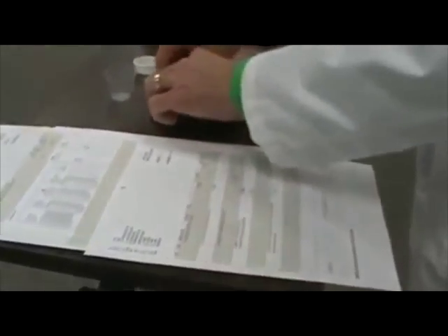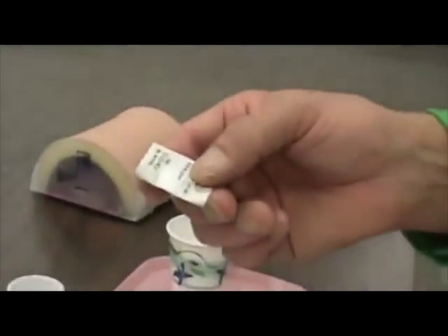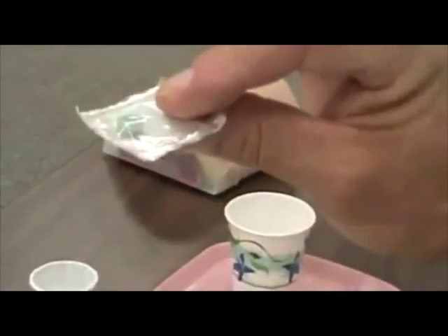So I have potassium, 20 milliequivalents, PO, BID, 0800 dose. It is now 0800. And I have here potassium 20 milliequivalents. It is a pill. Furosemide Lasix, 40 milligrams PO daily at 0800. It is now 0800. And I have here furosemide 40 milligrams, and it is a pill.